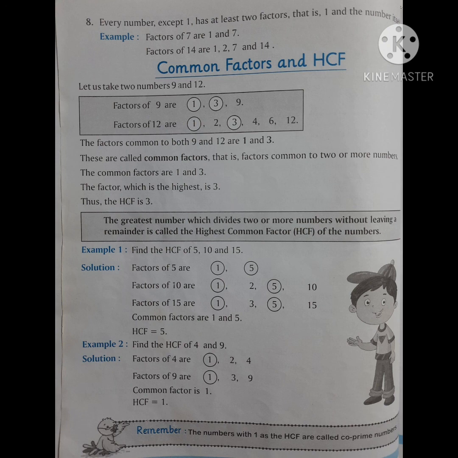Now we have to find common factors, means the same factors. What are the same factors of 9 and 12? 1 is first the same factor. We know that 1 is a factor of every number. The next same factor is 3. Right? So what are the common factors of 9 and 12? They are 1 and 3. Now we have to find out which is the highest common factor. Here 3 is the highest, the largest, the greatest factor. Right? It is called HCF or the highest common factor.